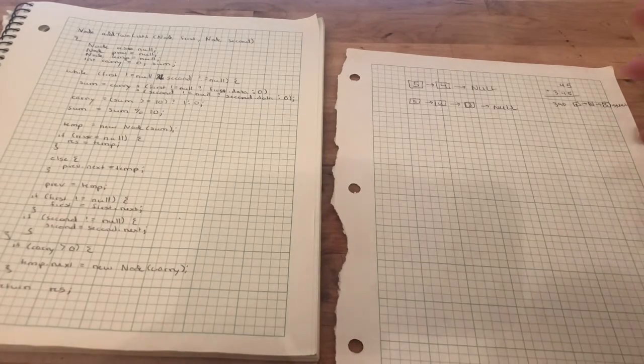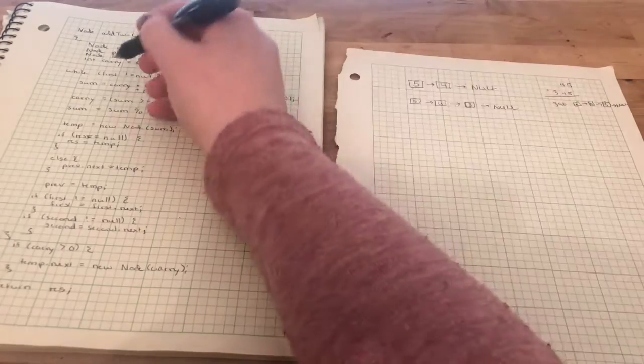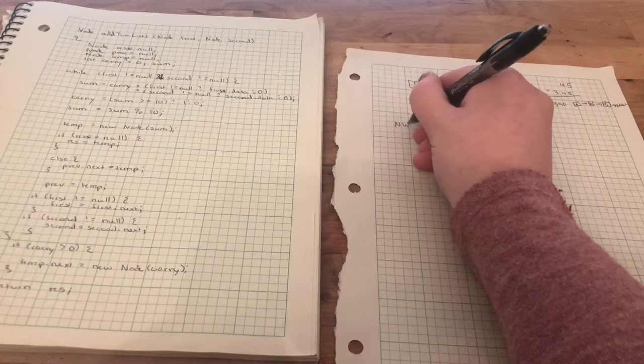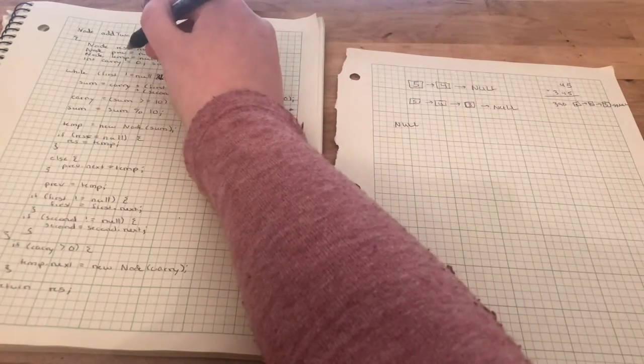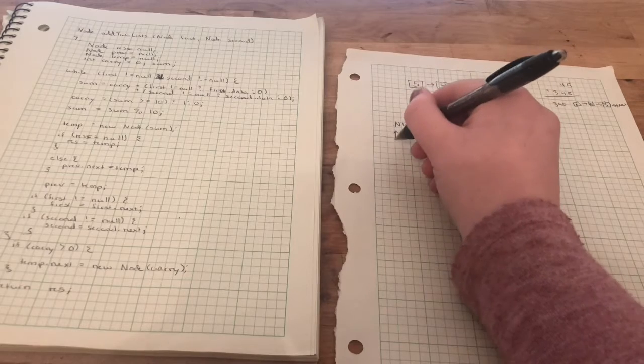And so we're going to have a few pointers. We're going to have res, previous, and temp, which are all going to be null.